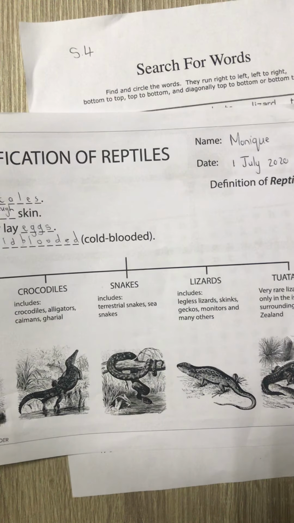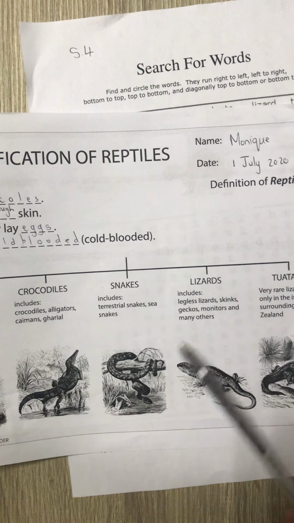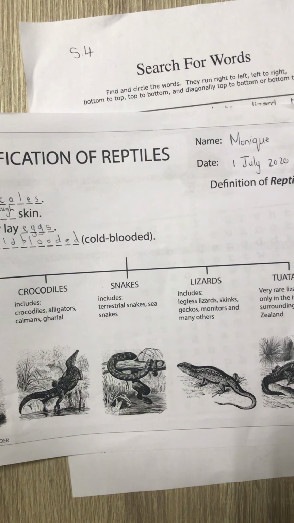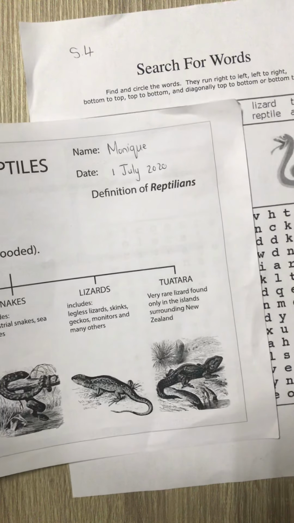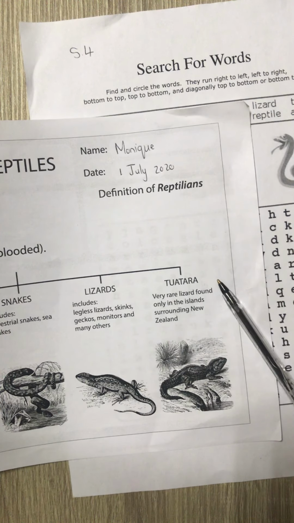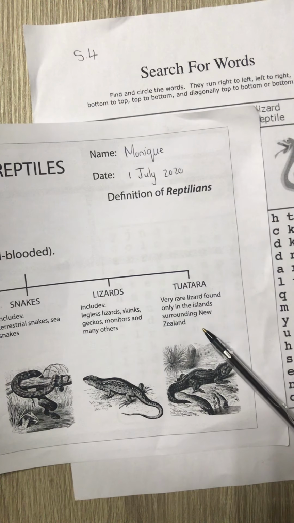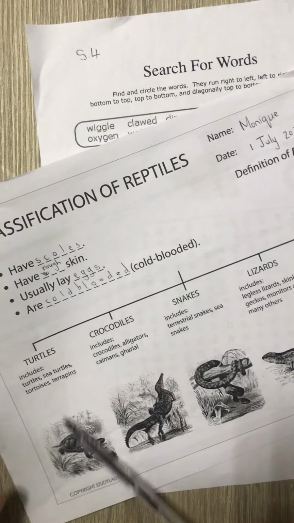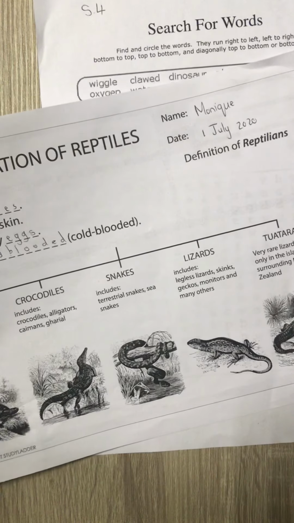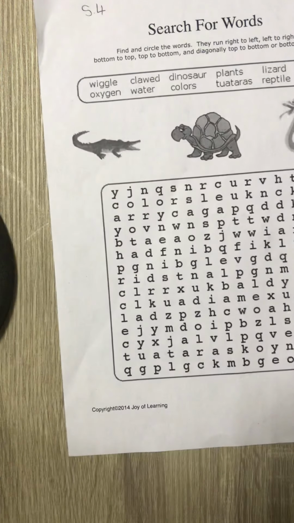Snakes. This includes terrestrial snakes and sea snakes. Okay, lizards. This includes legless lizards, skinks, geckos, monitors, and many others. I know that there are a lot of different types of lizards. And then, last one, it says tuatara. It's a very rare lizard found only in the islands surrounding New Zealand. So this is just to show us all of the different types of reptiles that you get.